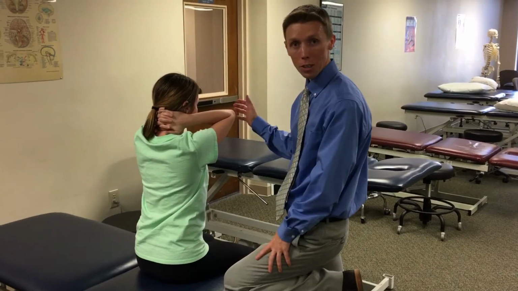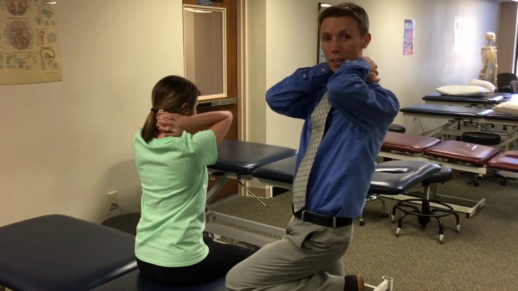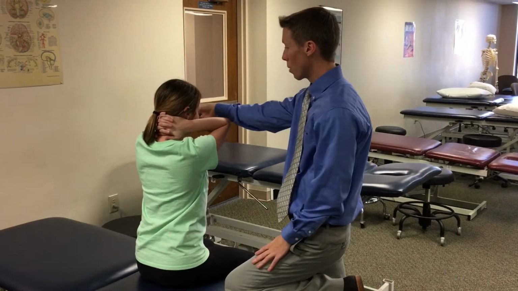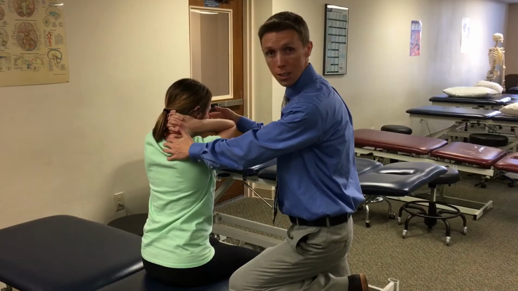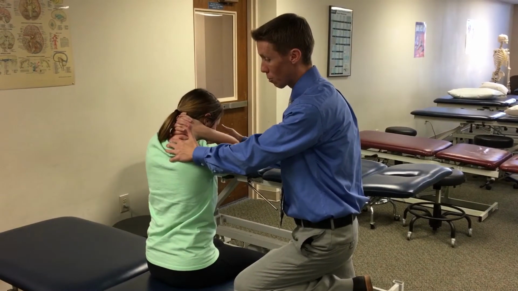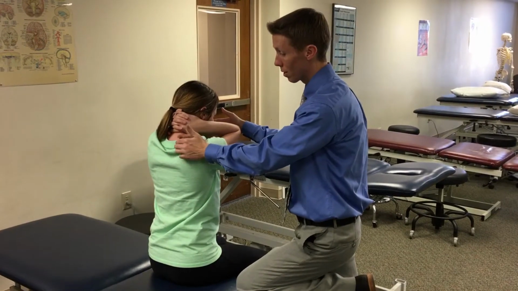For the passive mobility assessment, we ask the patient to sit and form a neck collar. We move the patient using their elbows. We can first assess the CT junction. When I flex the patient, you can observe for changes in space between the two spinous processes.